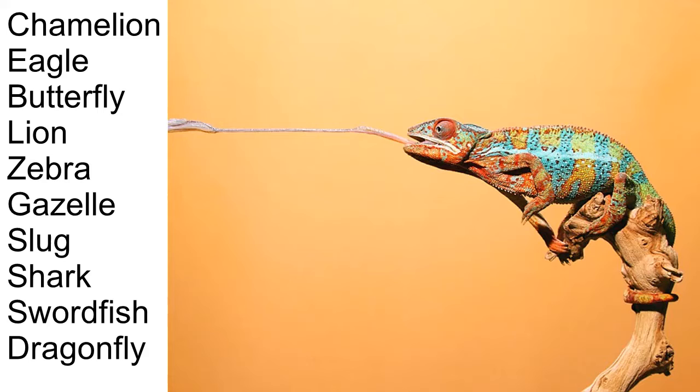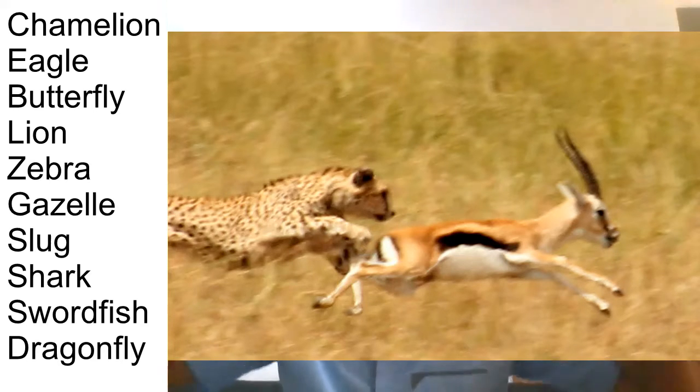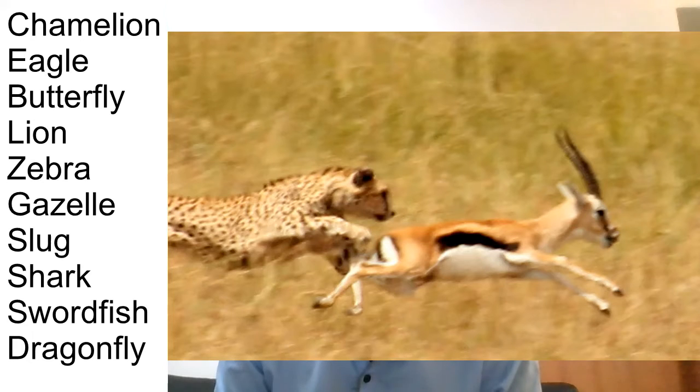Some kind of an insect there. I think it's a slug? I'm not sure. Let's say it's a slug. Next, we've got this big spotted cat catching a small animal with horns. What is that? It's in Africa. That's right, the cat is a leopard, and the animal is a gazelle.